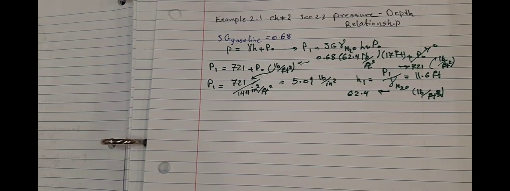So, if we want to have the pressure P2, this means that there is pressure P1 over that point.